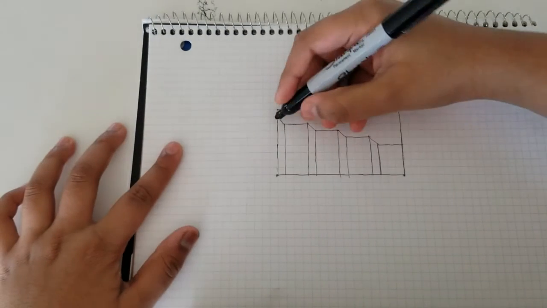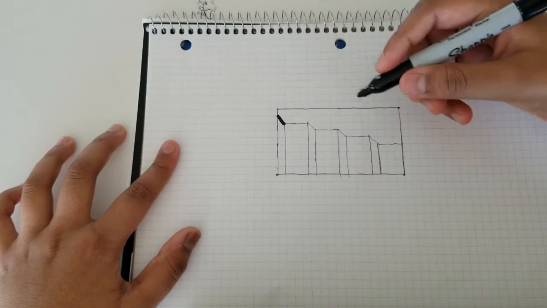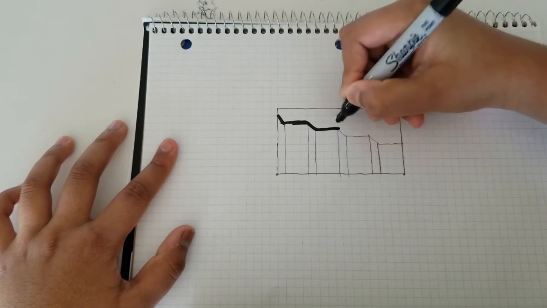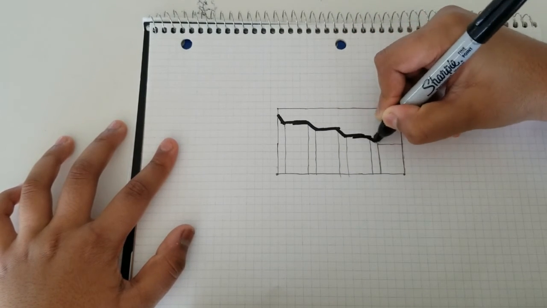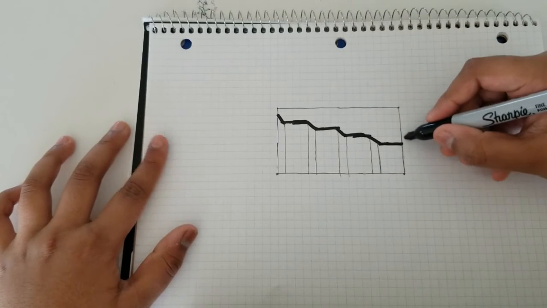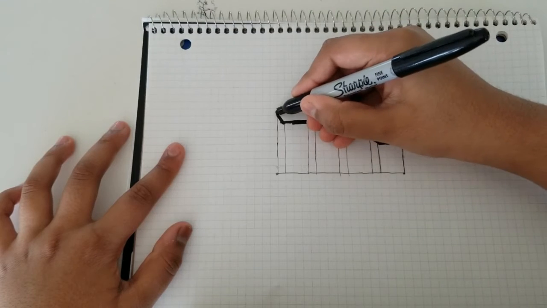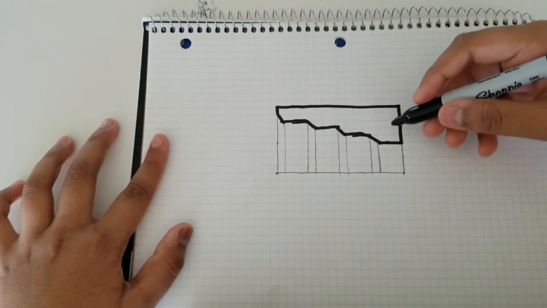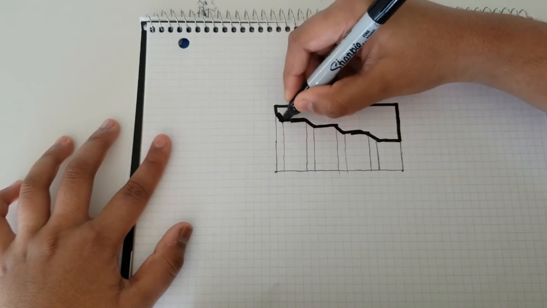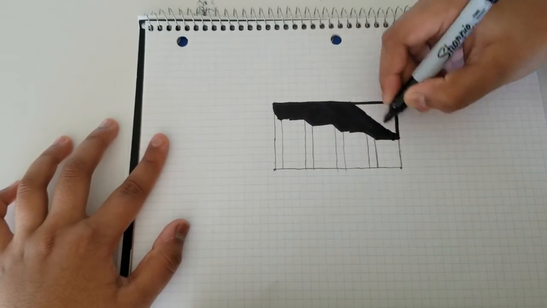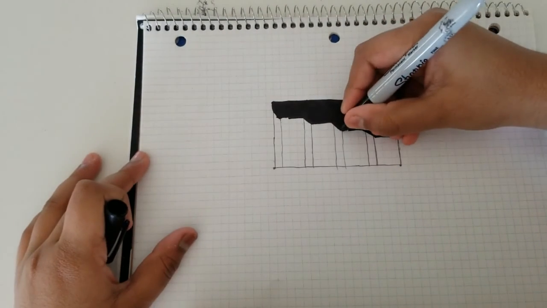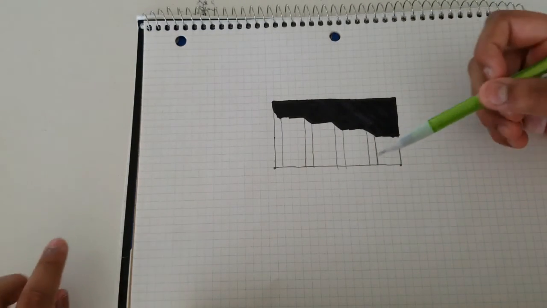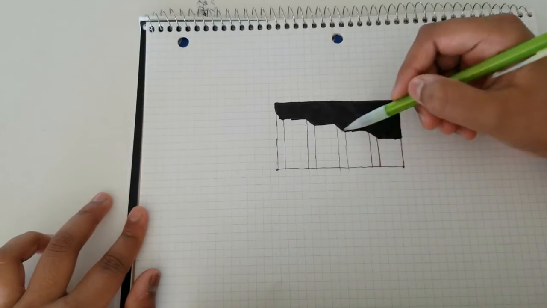What you want to do next is go over it in a Sharpie over the lines that you just drew, the diagonals and the straight lines. And you should go over the top part with Sharpie too. And then you would want to color this part in with Sharpie. Okay, after you did that, then you would want to get your pencil again and color it, and then shade in these small lines you just drew like this.